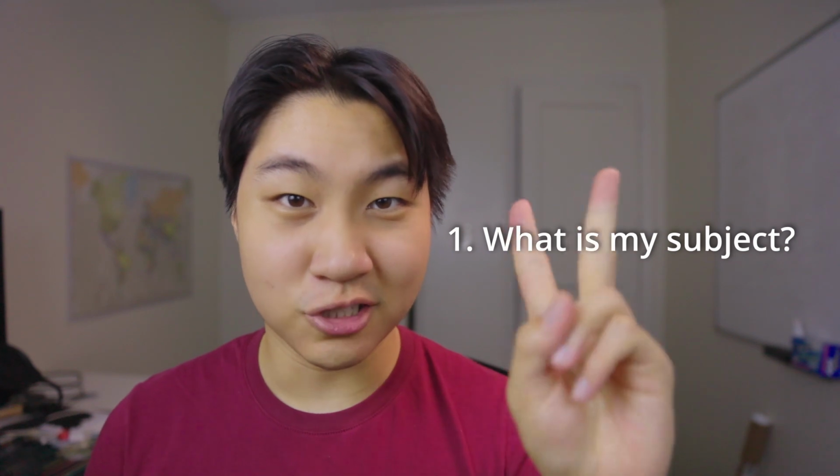The way I like to think when I'm using the rule of thirds is 1. What is my subject? And 2. Where should I put it? I will prove to you right now that this works by walking you through some examples.